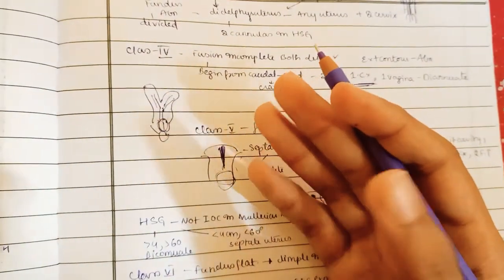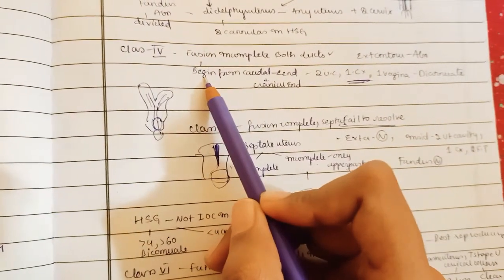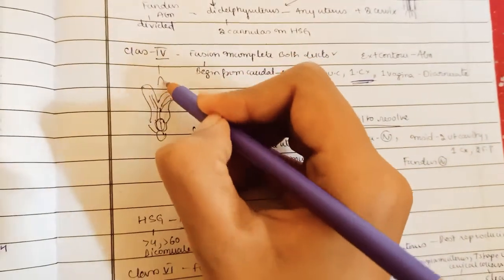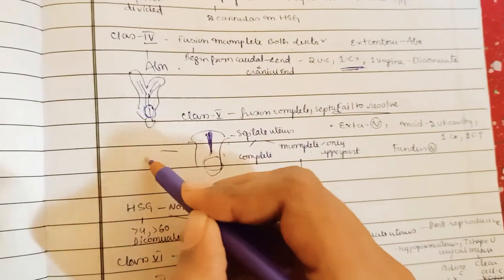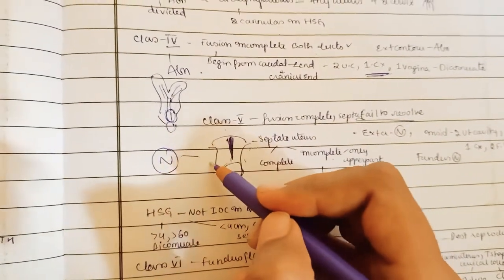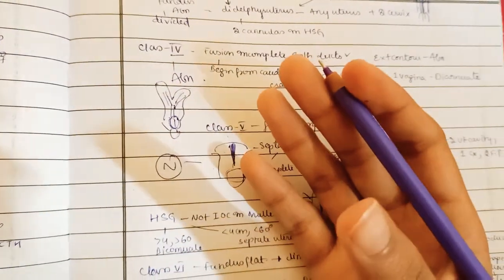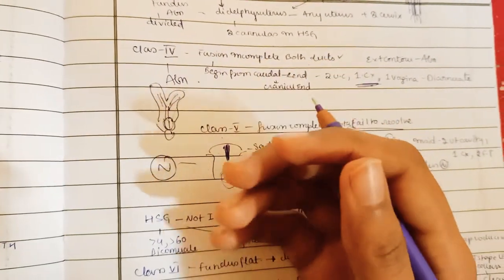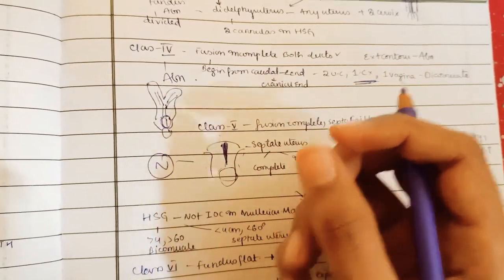So how to differentiate them? In the case of external contour, in bicornuate it is abnormal. So this external contour is abnormal. Here it is normal in class 5. And upon HSG both look the same, so they can be differentiated by certain criteria.